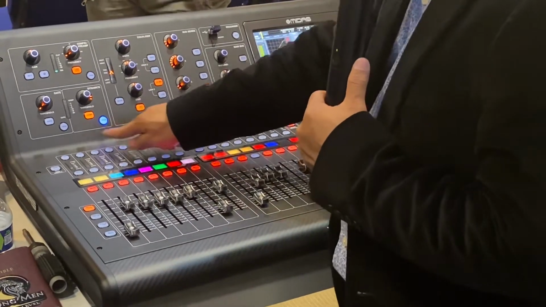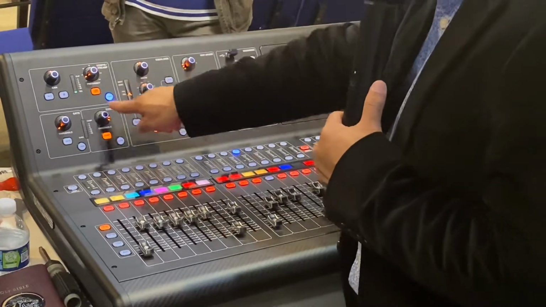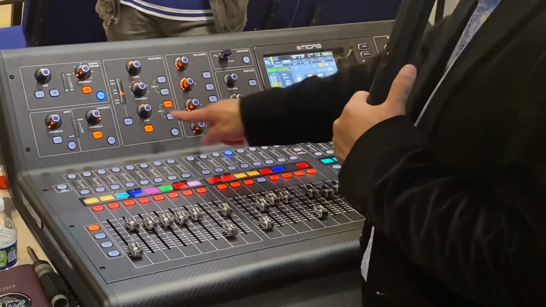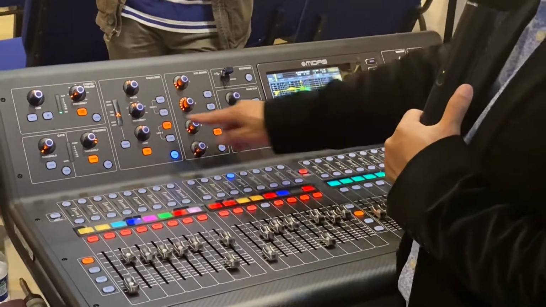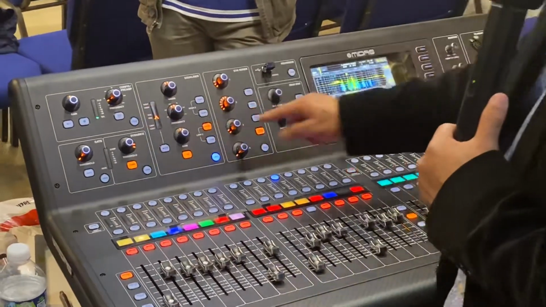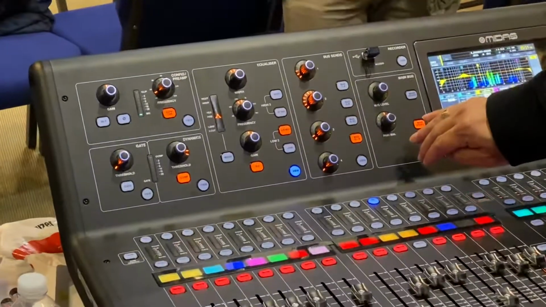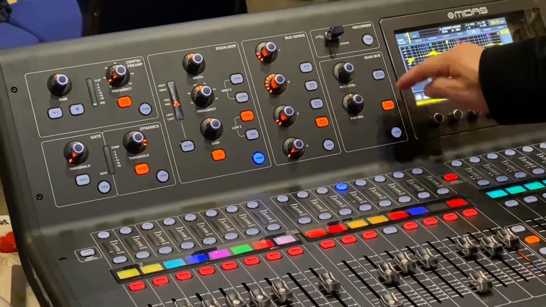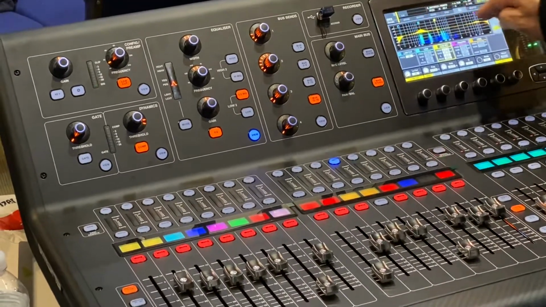This one as well, this one as well, but I'm talking about this one. When I show you this one, we have the low frequency. If you press low cut on, that's going to cut the low frequency on the surface of the equalizer.